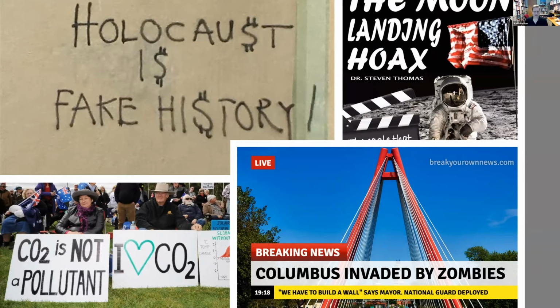Conspiracy theories, climate change is not happening, or people didn't land on the moon, or the Holocaust never happened. If people in the public sphere are just responding to conspiracy theories that they've read on Facebook or something like that, then they're really not able to reach evidence-based conclusions.